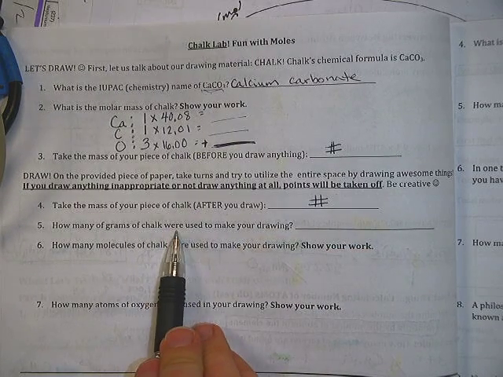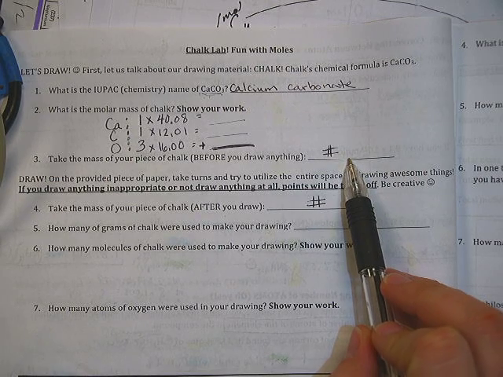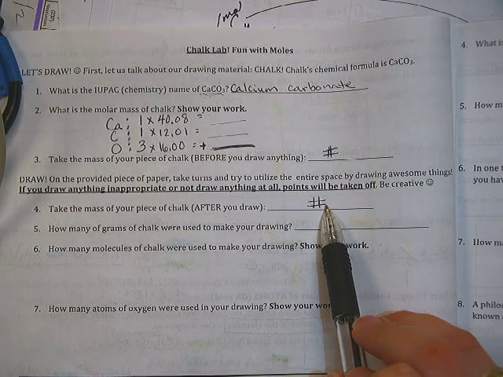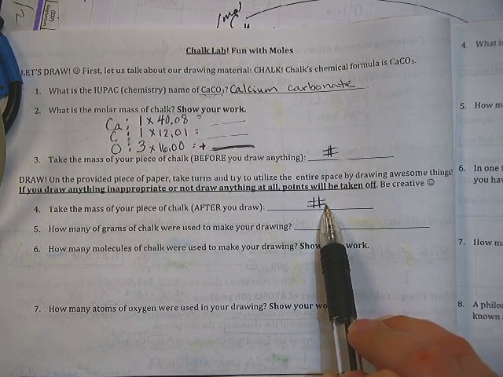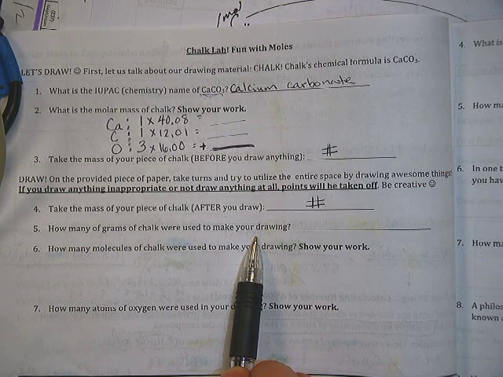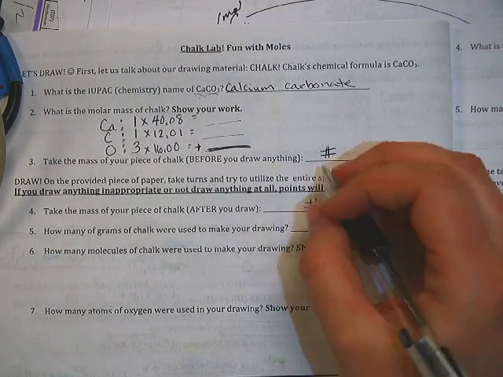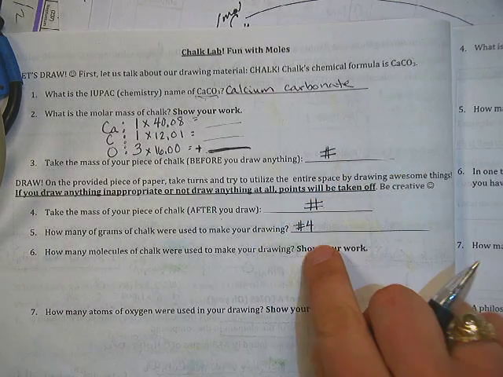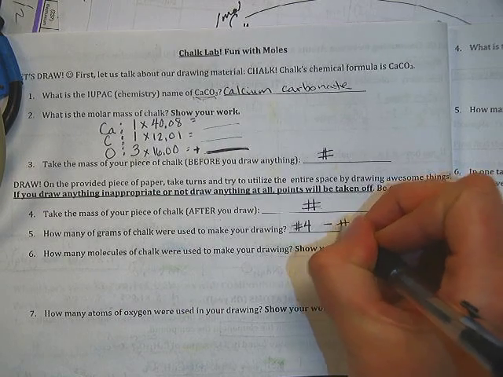How many grams of chalk were used to make your drawing? Well, if you know how much your chalk weighed before you started drawing, and you know how much your chalk weighed after you started drawing, then the number of grams of chalk that were on your paper at the end should be equal to your answer to number 4 minus your mass at the beginning.